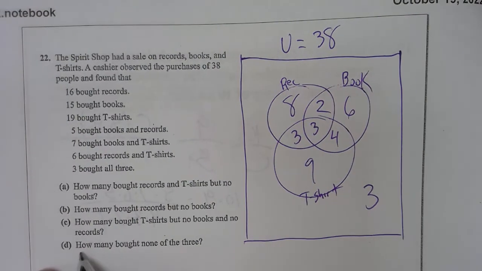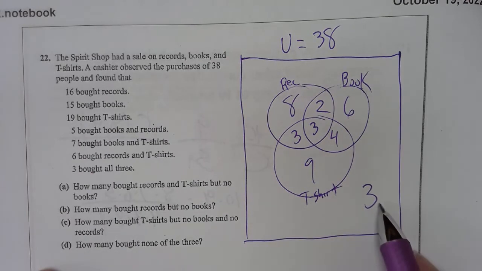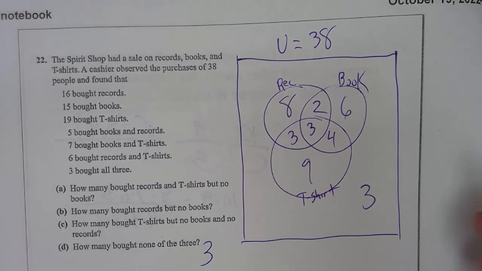Then that's the last question here. How many bought none of these? And that would be 3. So the answer is 3.